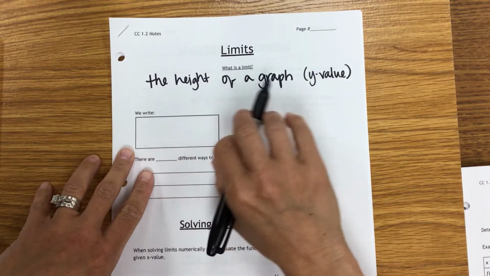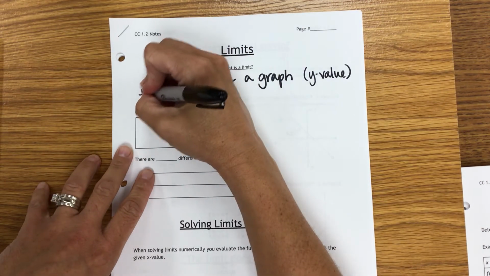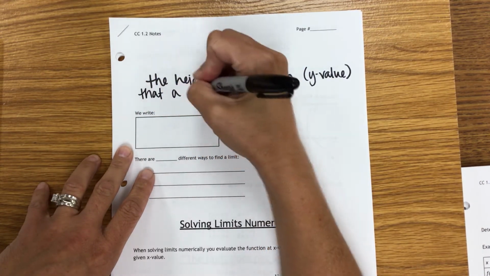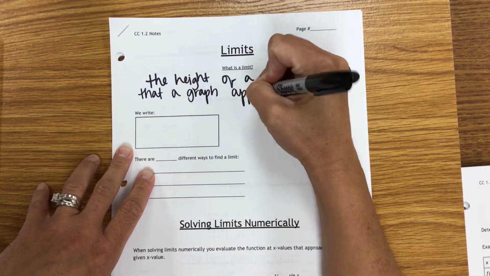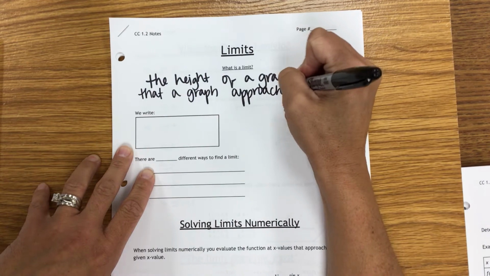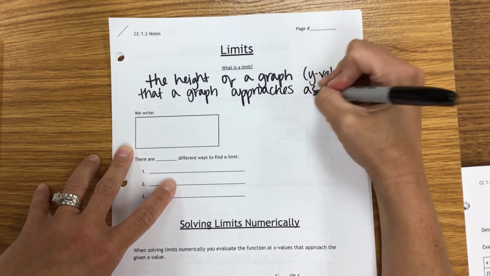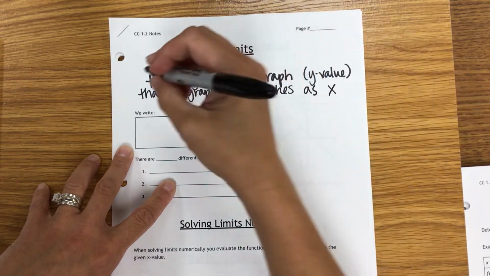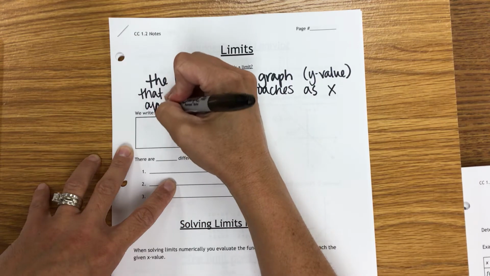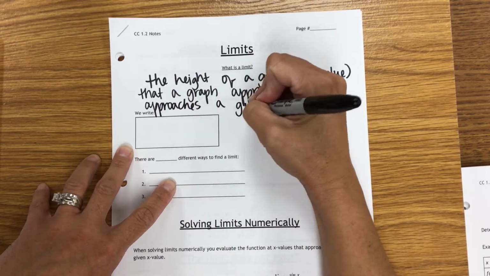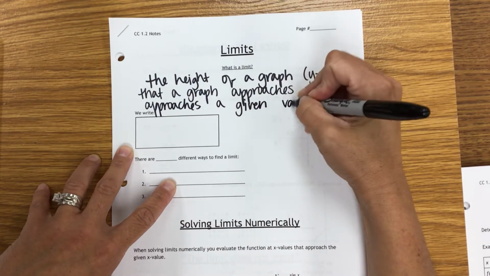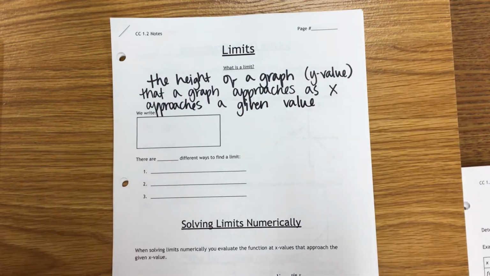So it's the height of a graph that a graph approaches as x approaches a given value.